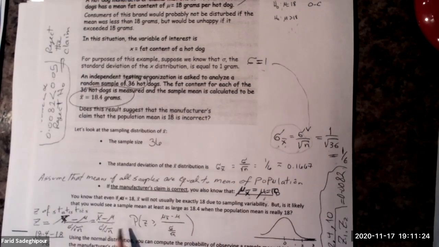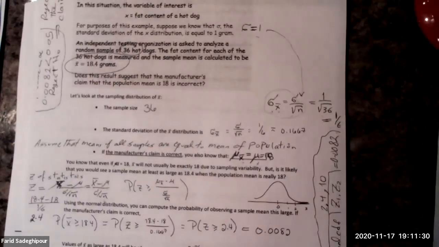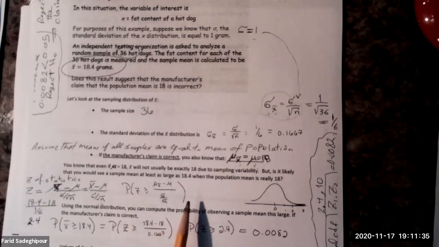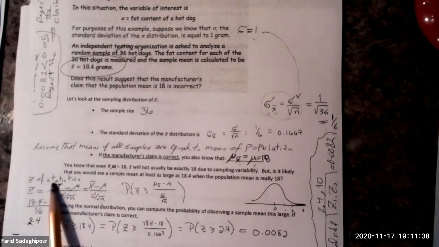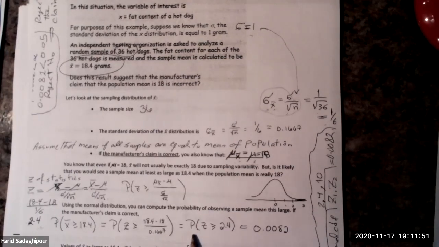That gives you the value of Z. We want to find the probability of Z greater than the result of this. When we do the calculation, the outcome is 2.4. So when you calculate Z and put the numbers into this formula, Z is 2.4. We want to know what is the probability of Z greater than 2.4. The probability of Z greater than 2.4 is really, really small, it's 0.0082.